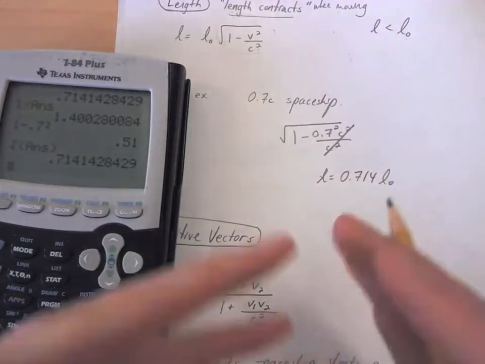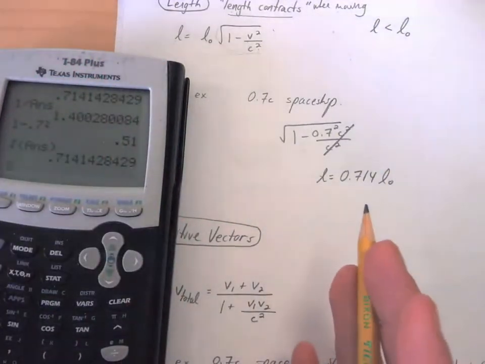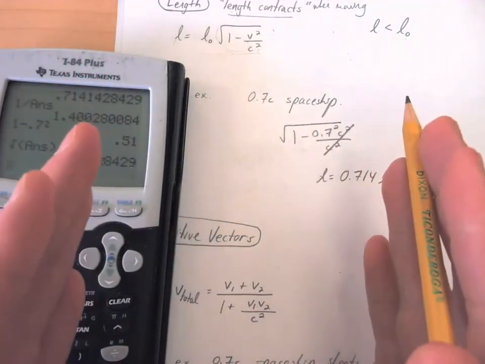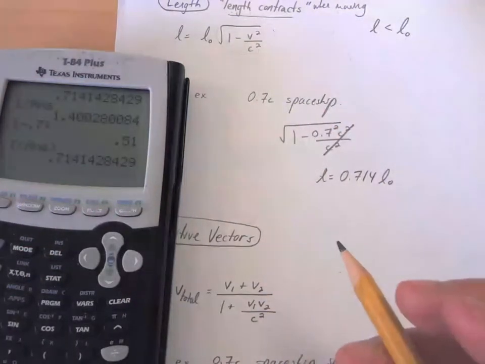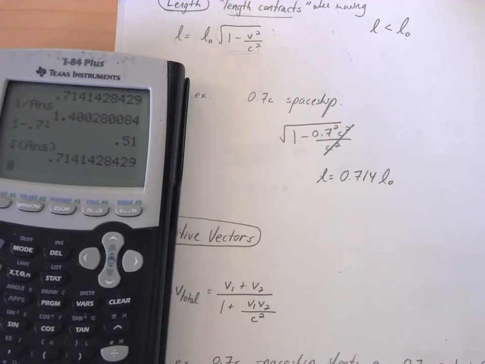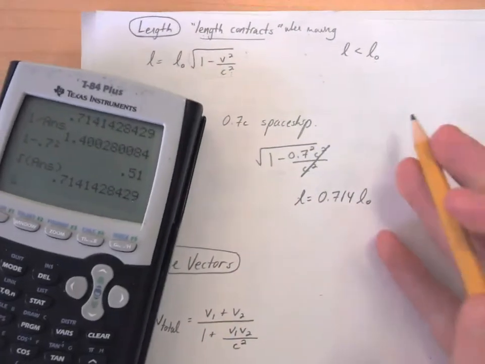This also happens when you're on a spaceship traveling past, say, planets. The distance between two planets will contract when you're inside the spaceship moving really fast. But overall, which one's which?